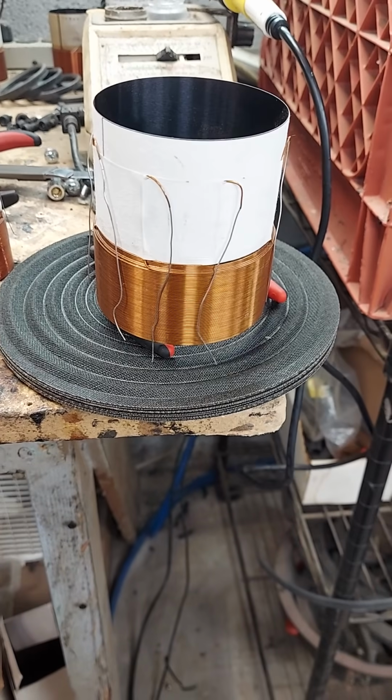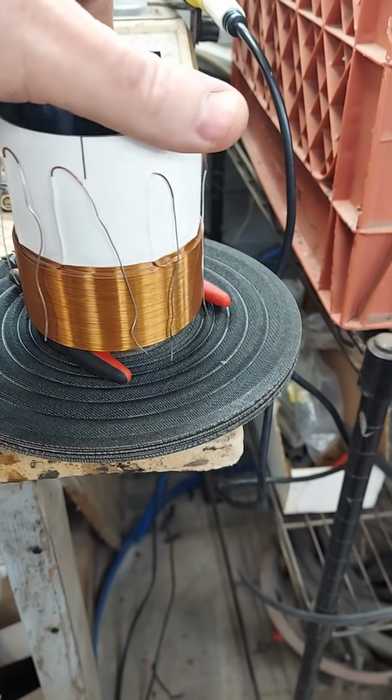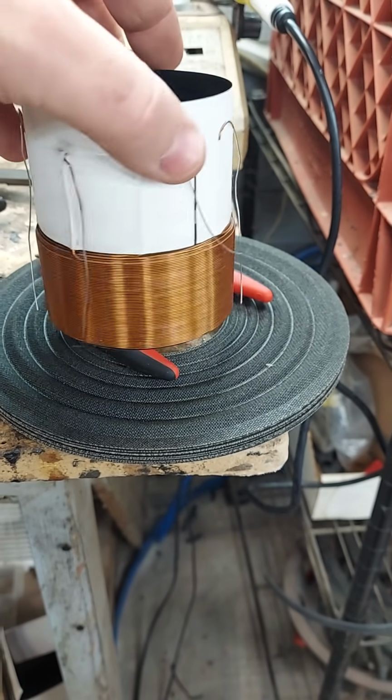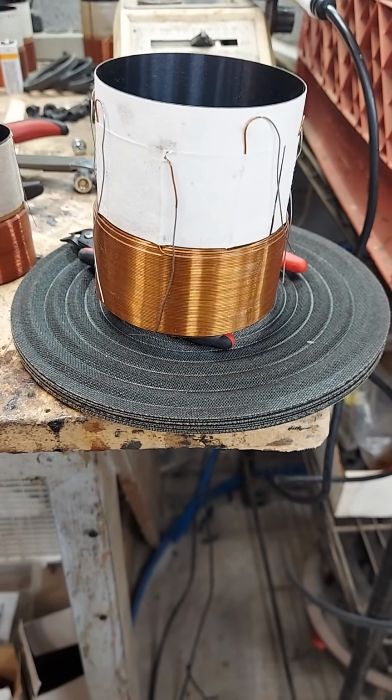This is the quad coil. As much as everybody wants a quad coil, it's really kind of an octopus. It's really a bit of a mess.